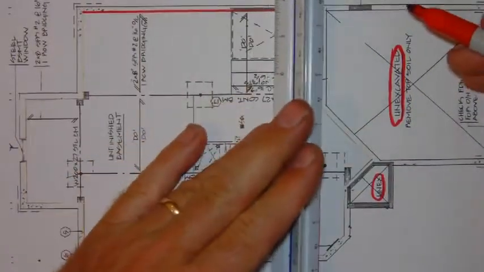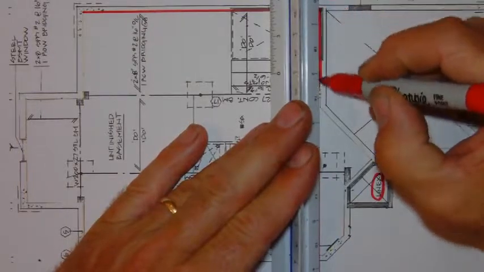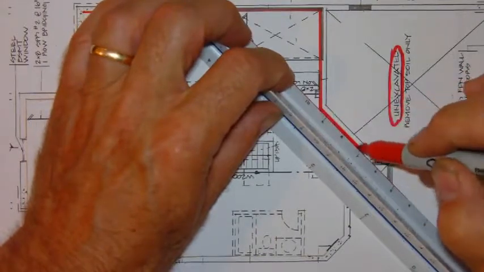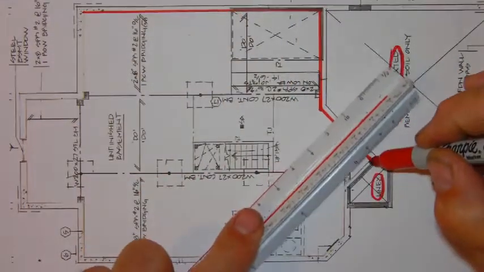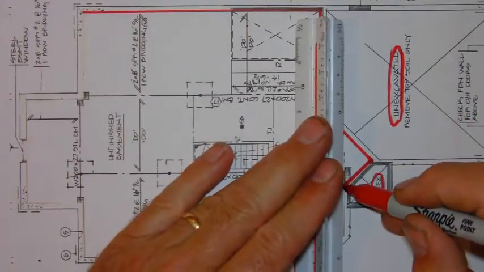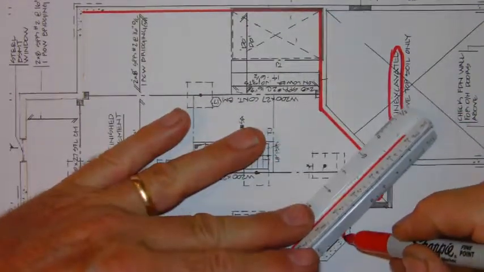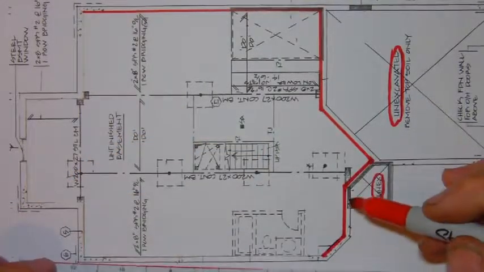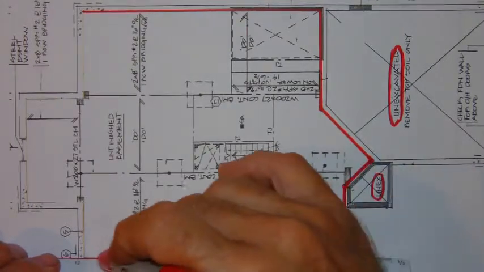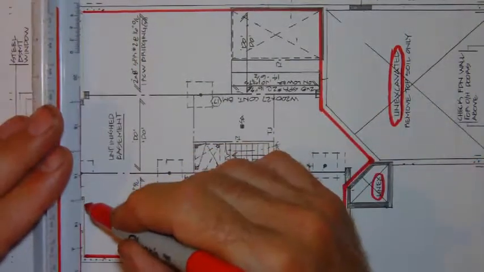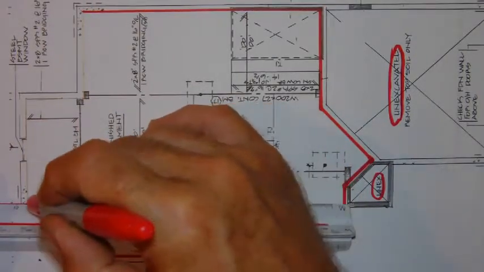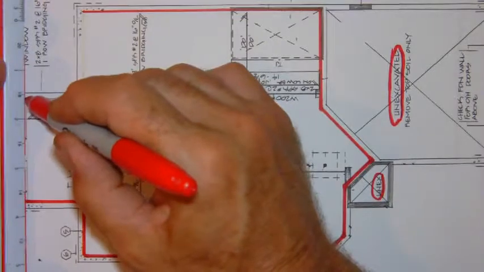Follow the red marker lines that I'm making here, and this indicates the inside surface of the exposed basement wall. If you follow from the point where we started and make your way all the way around the basement, measuring each one of these distances as you go along, you will determine the total exposed perimeter of the basement.